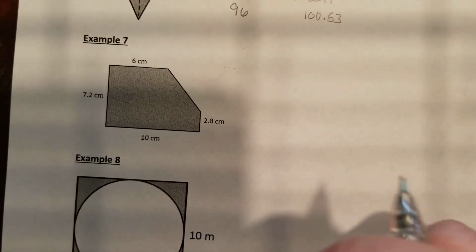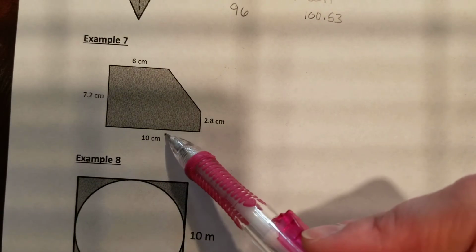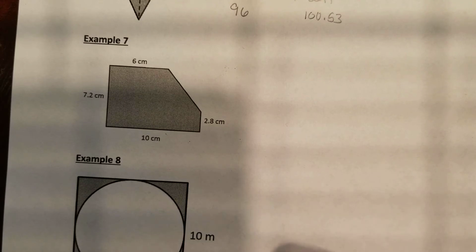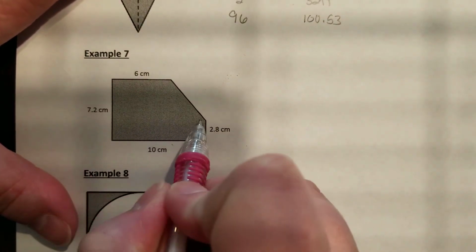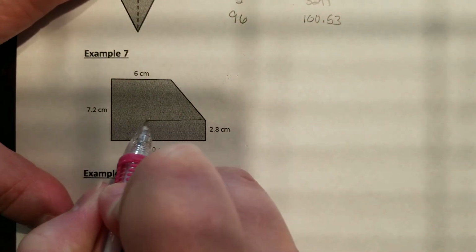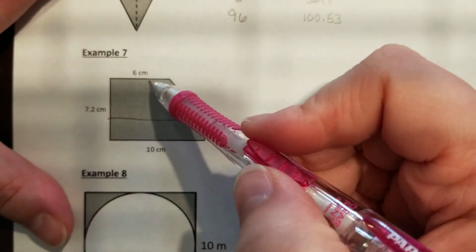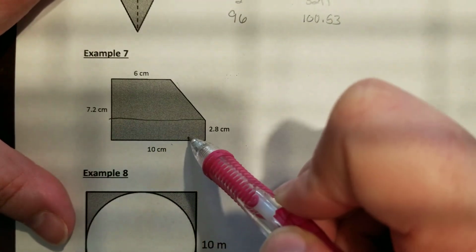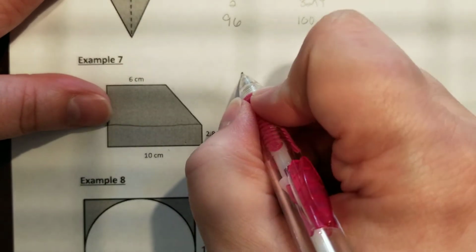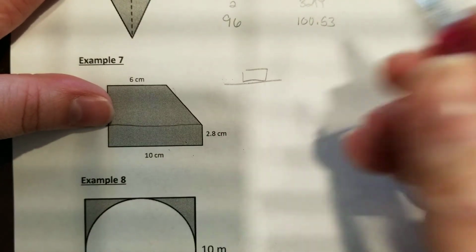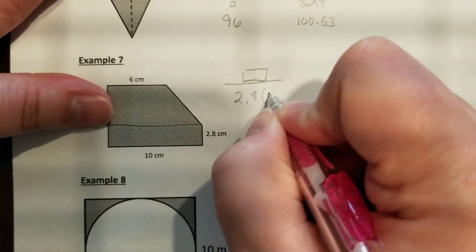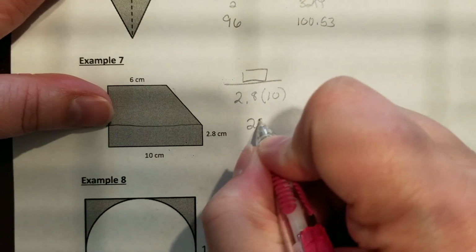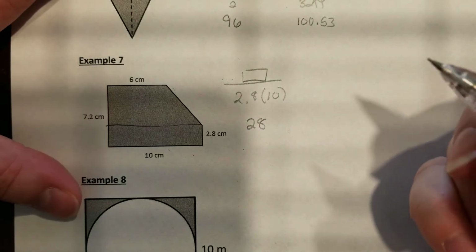All right, so this one, it's not broken up into shapes for you, but you can break it up into shapes. All right, so I would split it here and do a trapezoid and a rectangle. So let's start with the rectangle because it's the easiest with length times width. So you have 2.8 times 10, which easy multiplication is 28.